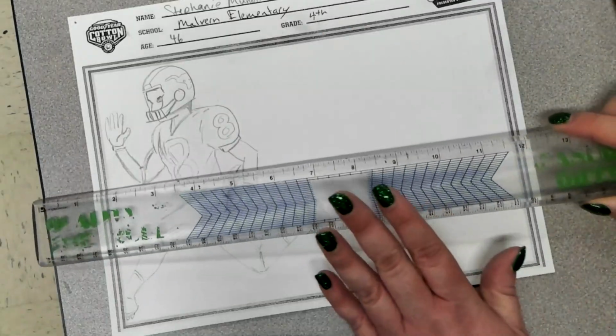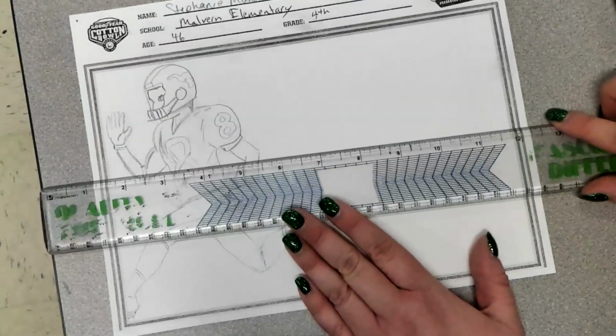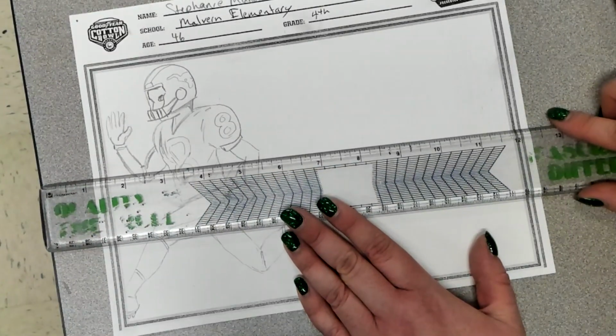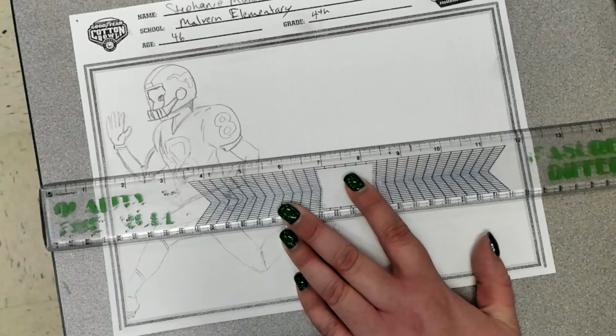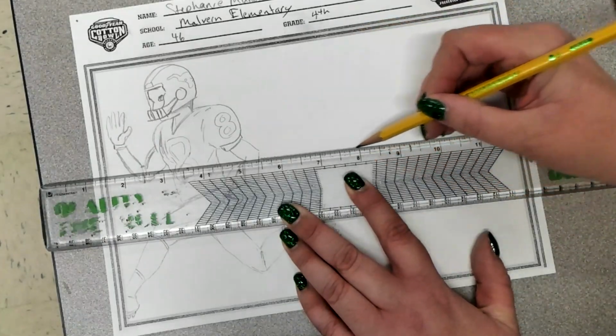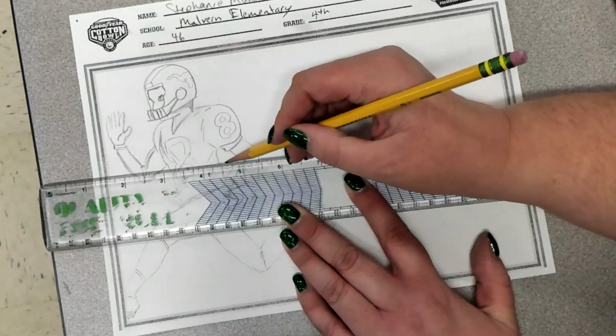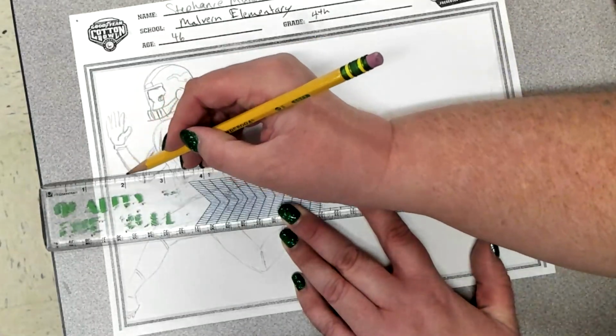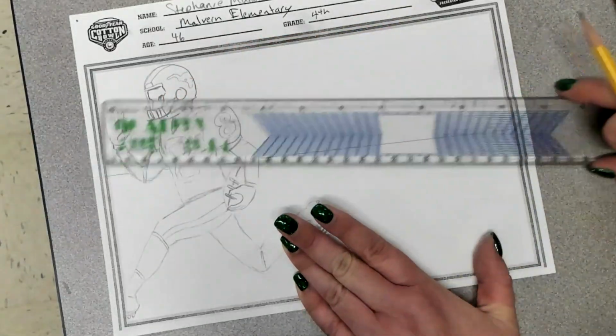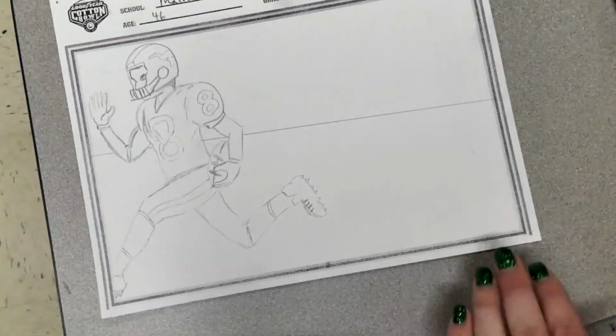Today we are going to create our football field in 1-point perspective. You have a handout that shows you how to create it. You can also follow along with me. Our first thing we're going to do is create a horizontal line to create our horizon line. Using your ruler, create a horizon line in your picture.